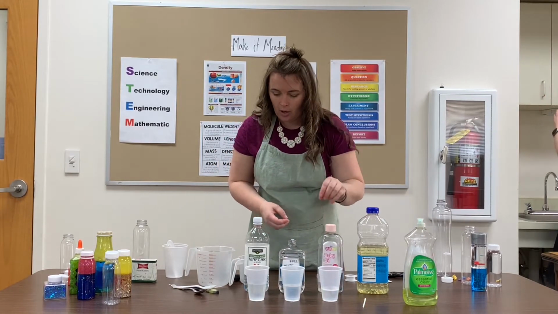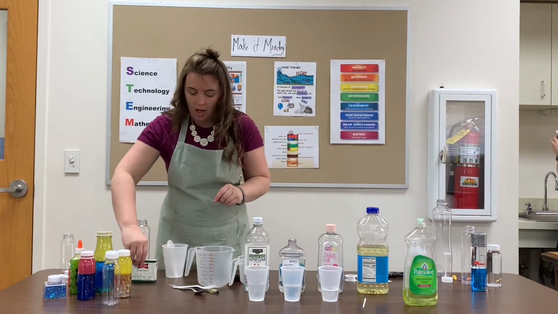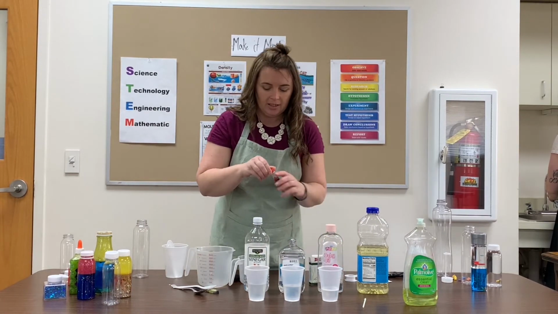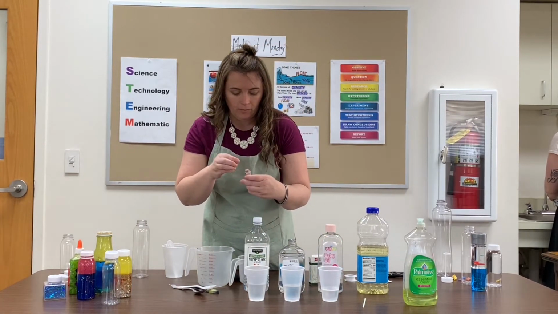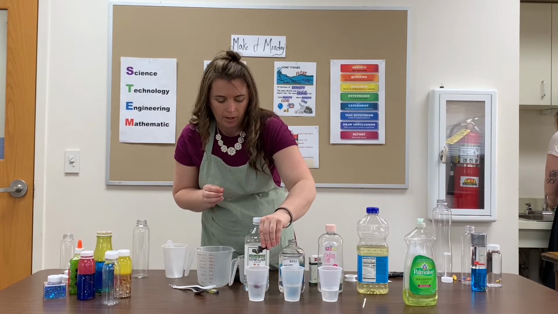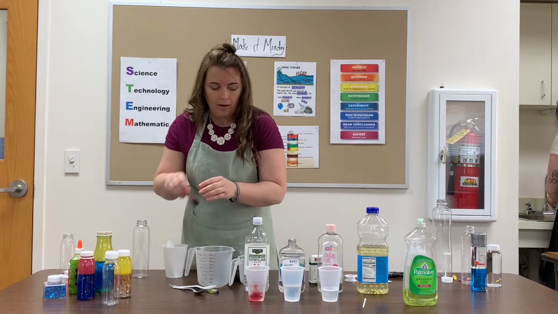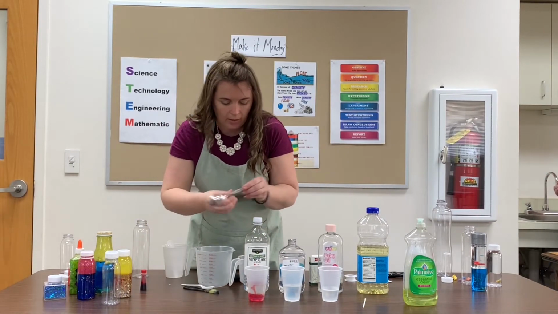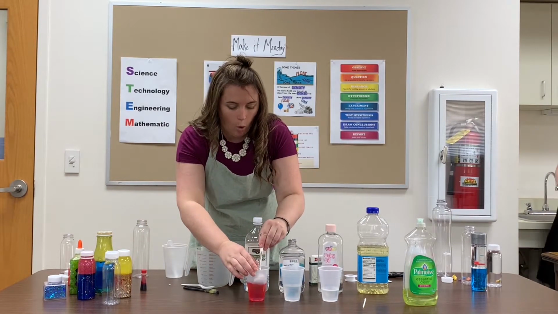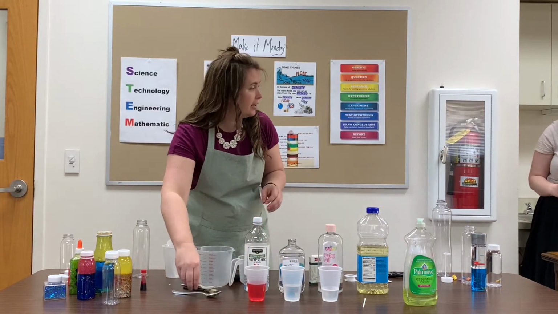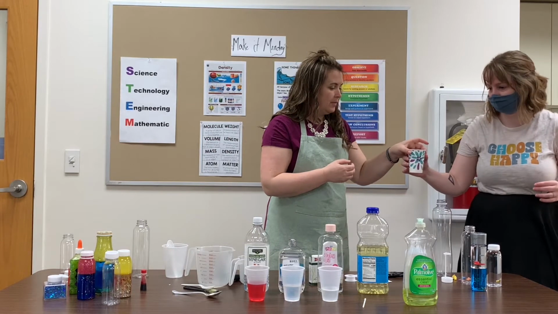So what we're going to do is add some coloring, so when we mix our liquids, you'll be able to see. This is my vinegar. It's kind of like water, so I can put in food coloring. That will work. But here's the thing with the oils, food coloring does not mix. I have a clear cup for water, so you might want to transfer for that.